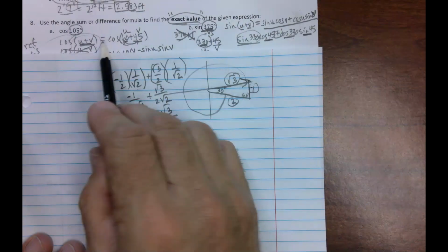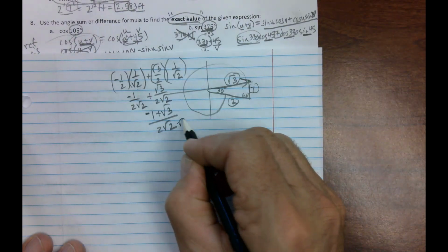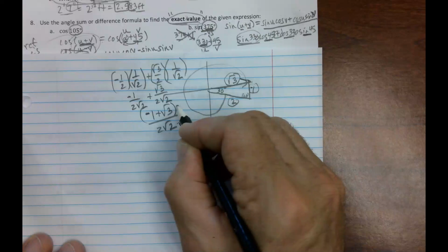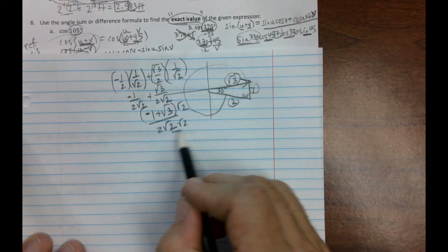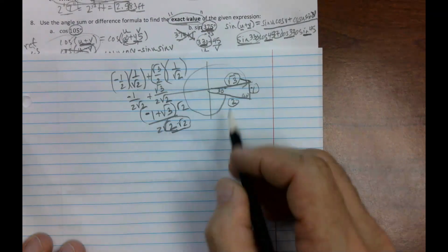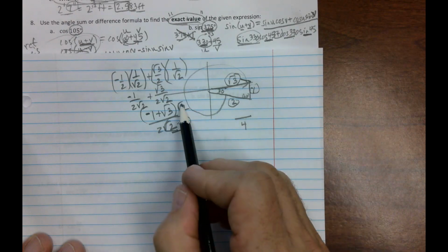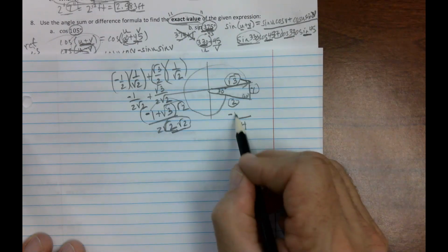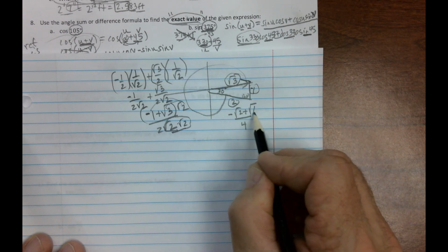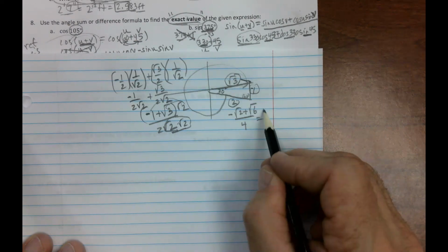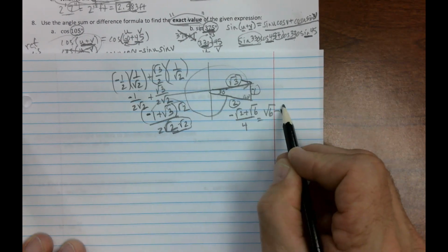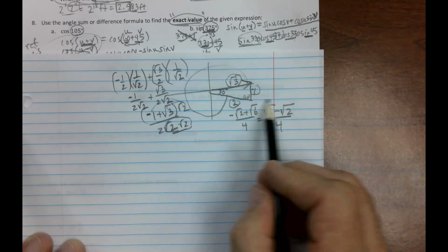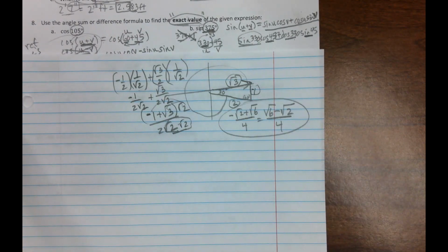Now you notice these answers are going to be similar. They just are. But we're going to get the square root of 2 out of there. So we've got to do it to the top. This is a 2 times 2 is 4, so my denominator is 4. Distribute, distribute, so we get negative square root of 2 plus the square root of 6. Now a lot of times they'll write it like this. They'll just put the negative 1 second, so don't panic if you see different variations of the same answer.